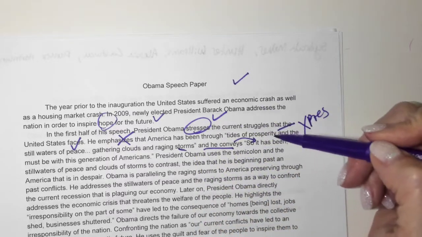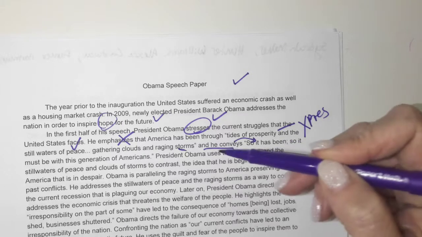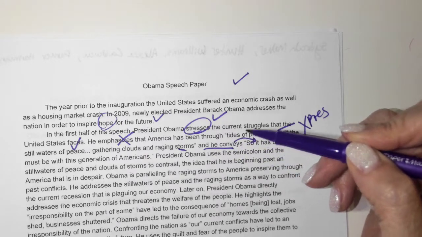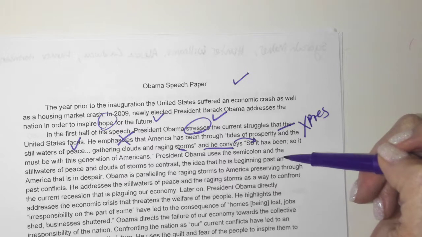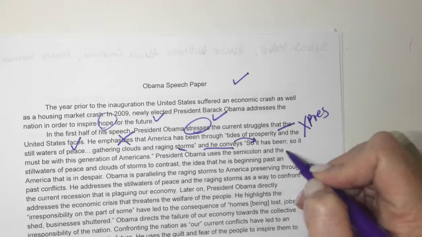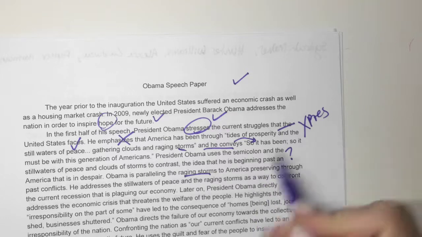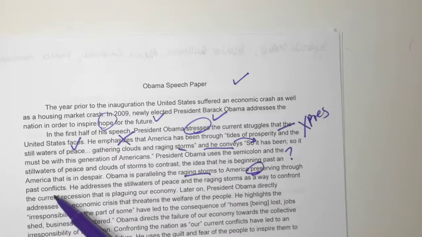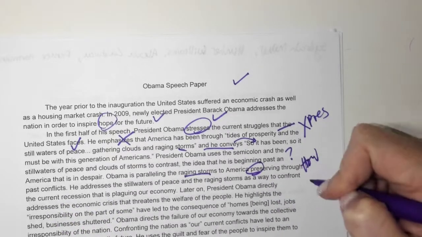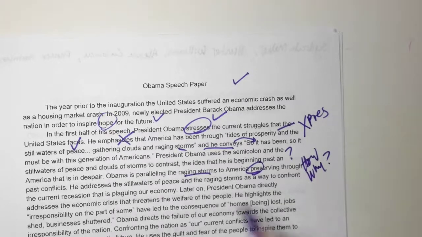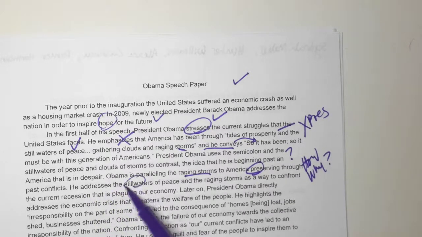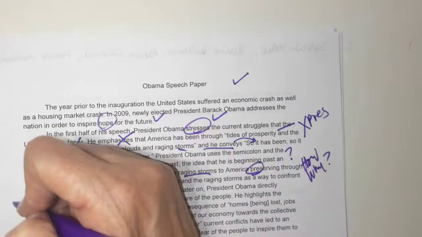President Obama uses the semicolon and the still waters of peace and clouds of storms to contrast the ideas that he is beginning past an America that is in despair. I don't know what that means. Obama is paralleling the raging storms to America persevering through past conflicts. How and why does the storms do that? He addresses the still waters of peace and the raging storms as a way to confront the current recession that is plaguing our country. How does it do that?